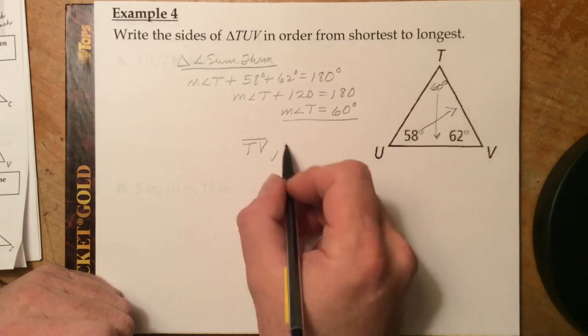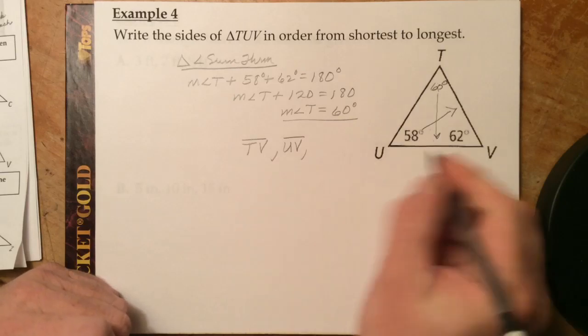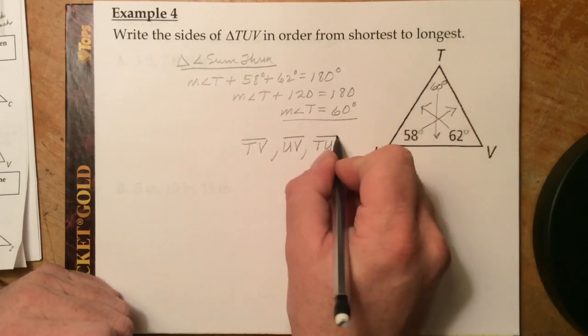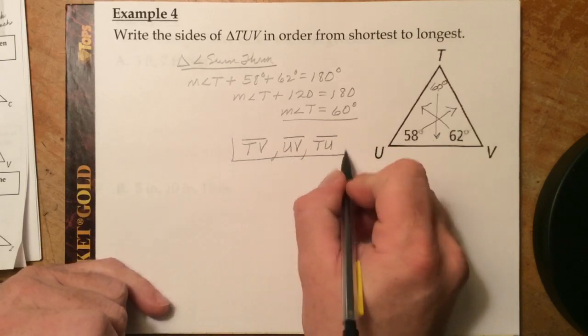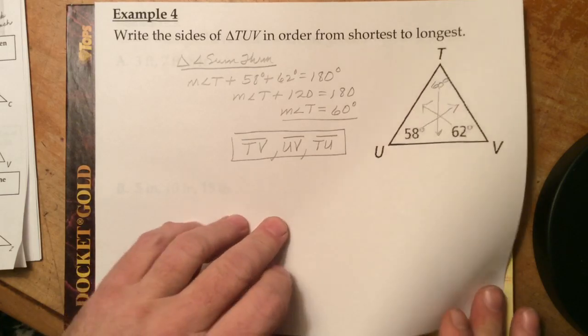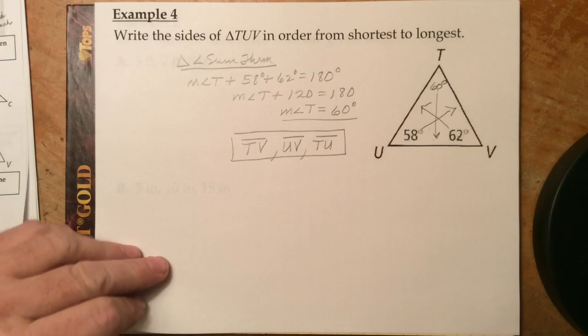So UV would be the next one, and then finally the longest would be across from the biggest angle, TU. So these are the sides of this triangle in order from shortest to longest. That's by the triangle opposite inequality converse.